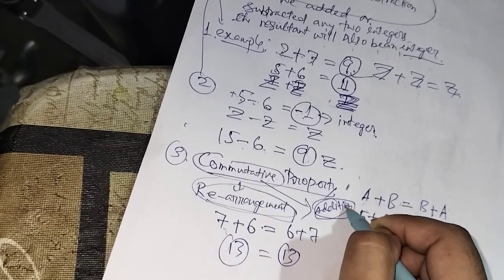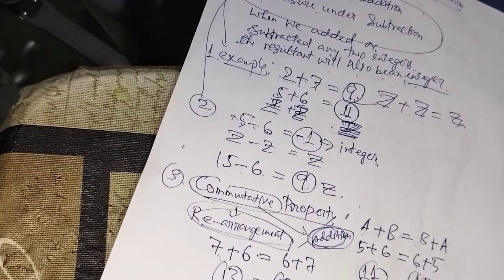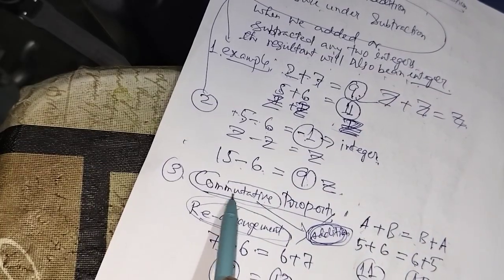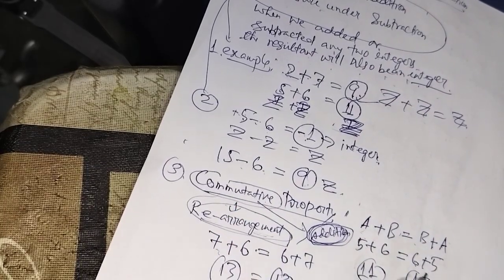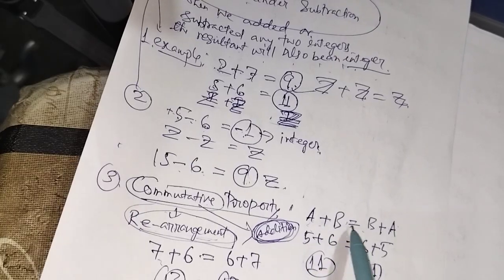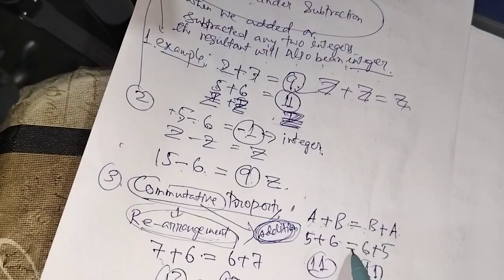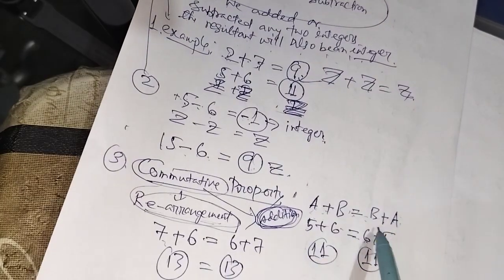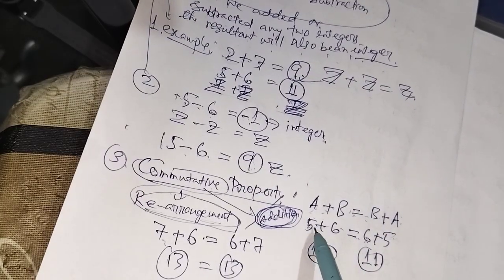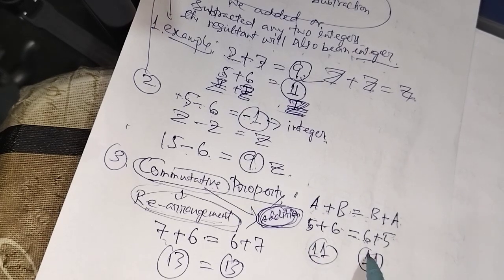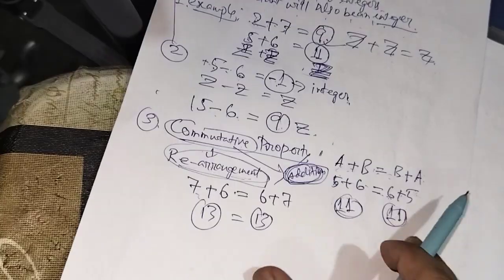The word commutative means rearrangement. See here, a plus b, we can also write b plus a. Same: 5 plus 6, we can also write 6 plus 5. 5 plus 6 is 11. 6 plus 5 is also 11. Same meaning.